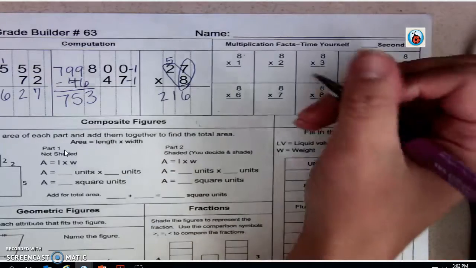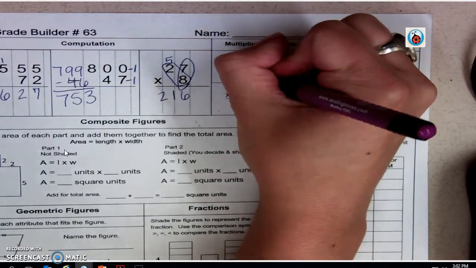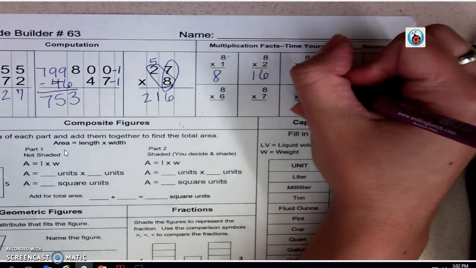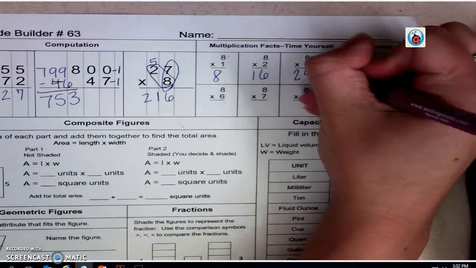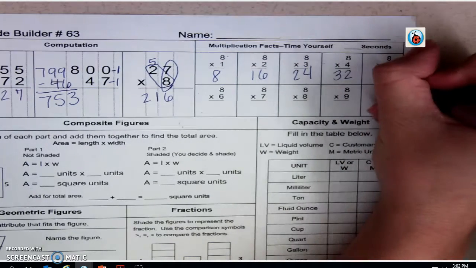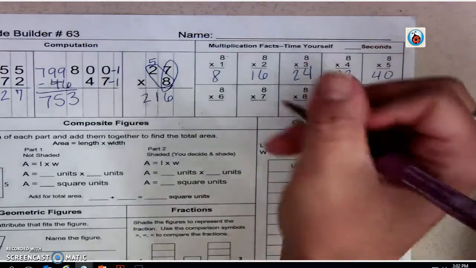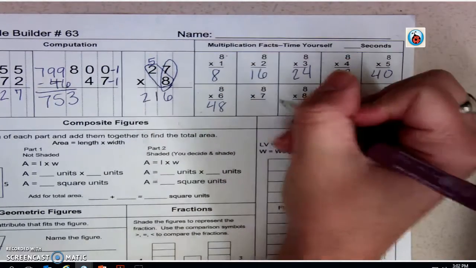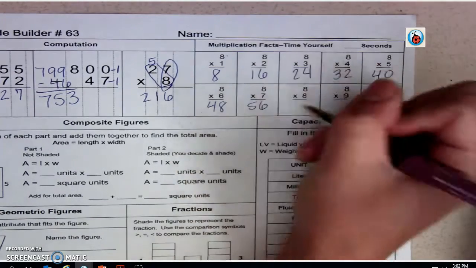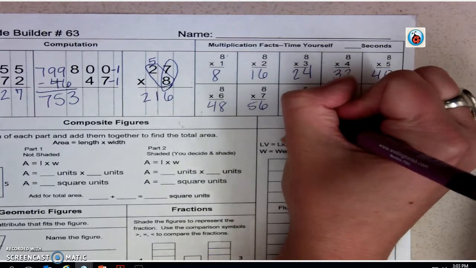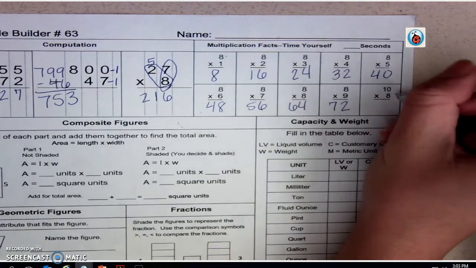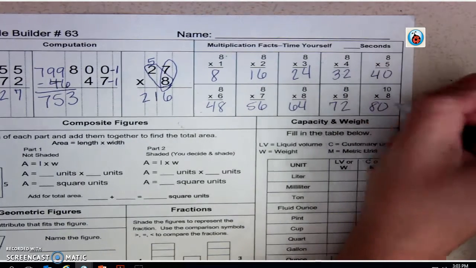Okay, multiplication, 8 times 1, or 8 groups of 1, is 8. 8 groups of 2 is 16. 8 groups of 3 is 24. 8 groups of 4 is 32. 8 groups of 5 is 40. 8 groups of 6 is 48. 8 groups of 7 is 56. 8 groups of 8 is 64. 8 groups of 9, 72, and 10 groups of 8 is 80.